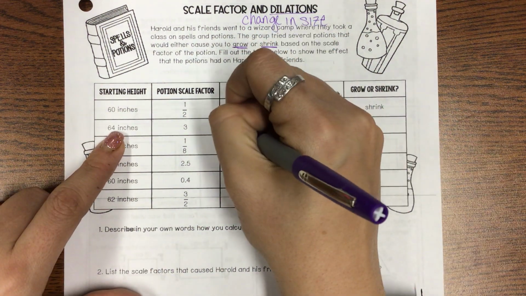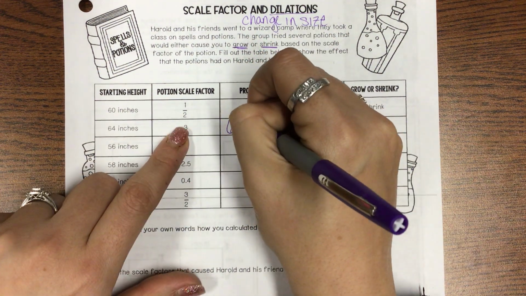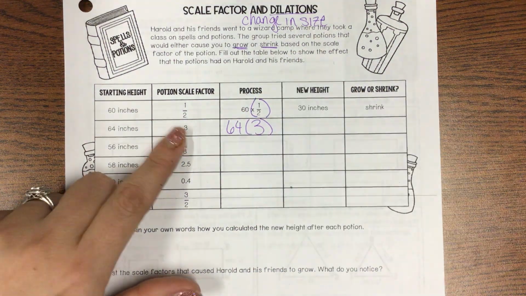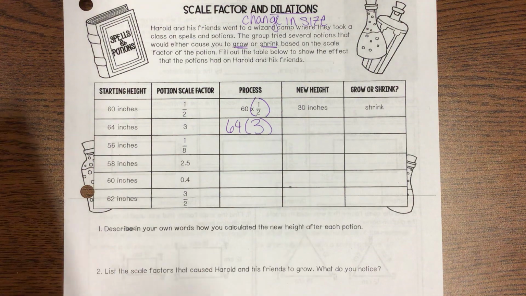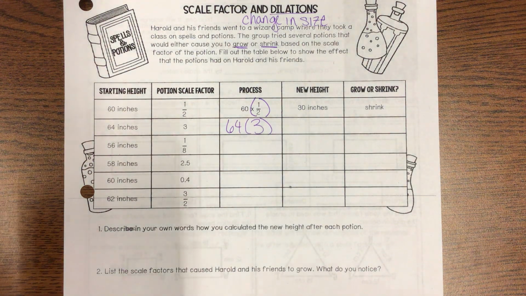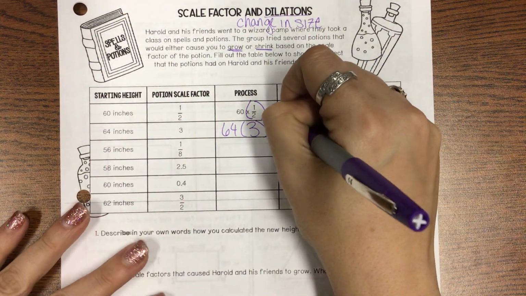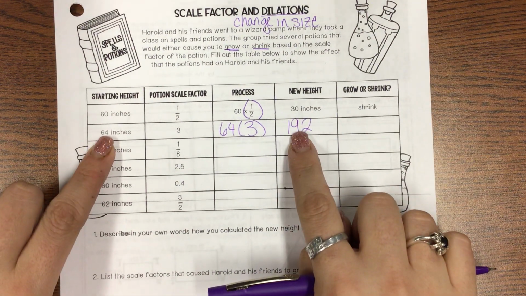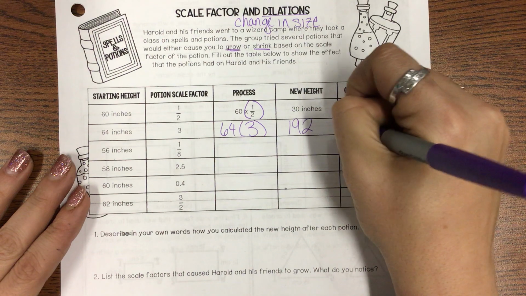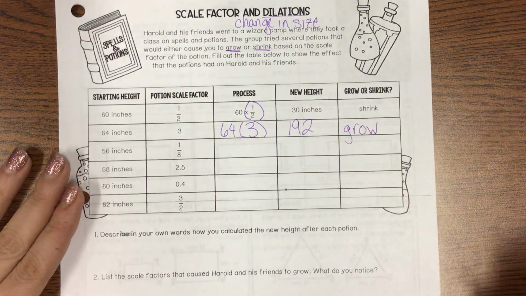I'm going to take my 64 and multiply it by 3. And I need my calculator for that. 64 times 3 is 192. If I started at 64 and ended at 192, that caused the person to grow.